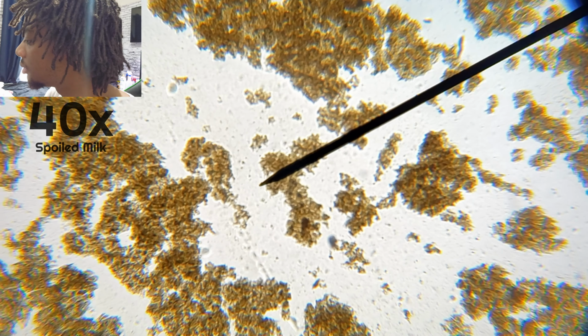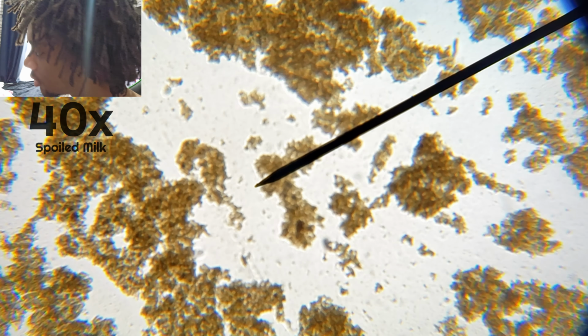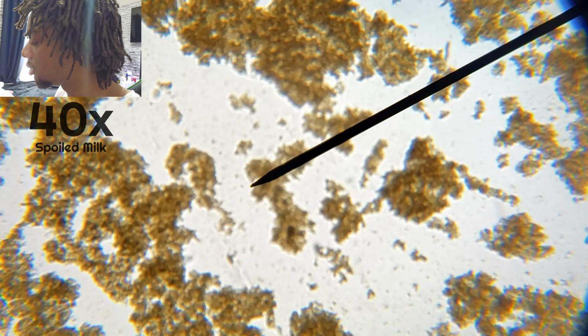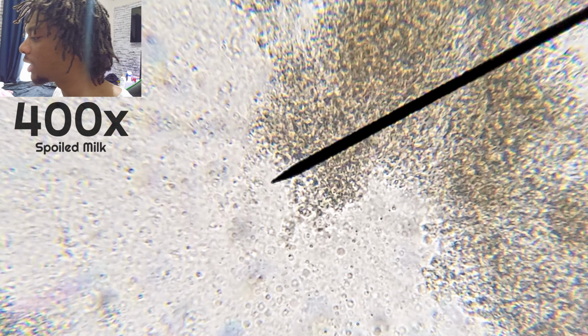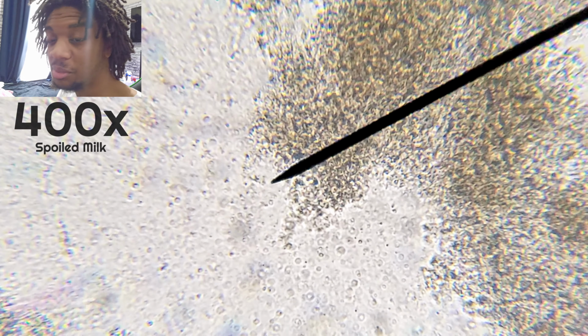No, let's go to that little flow right there. Get it closer. Look, it's not moving. There's definitely bacteria in this. There definitely is. It's just I'm not sure how confident I am with my bacteria detecting ability with this.